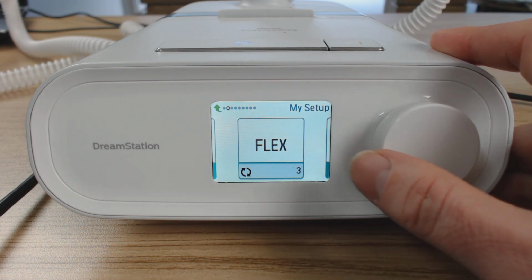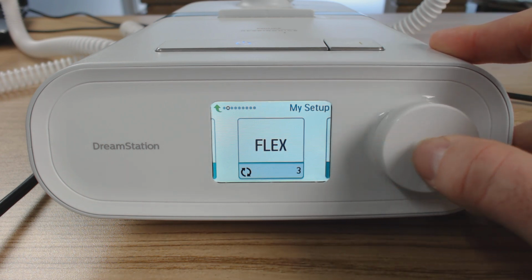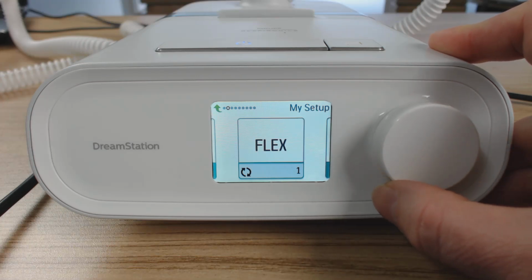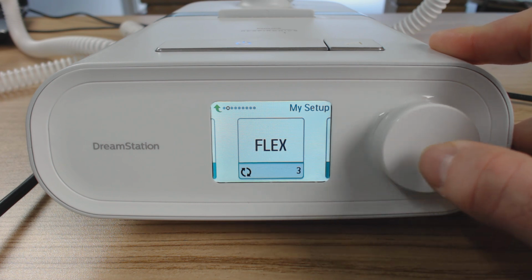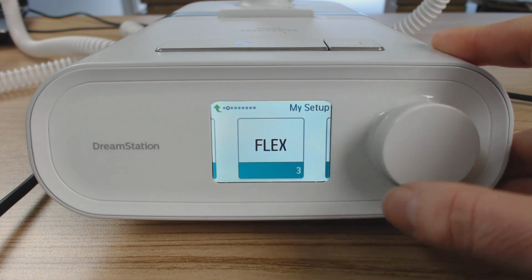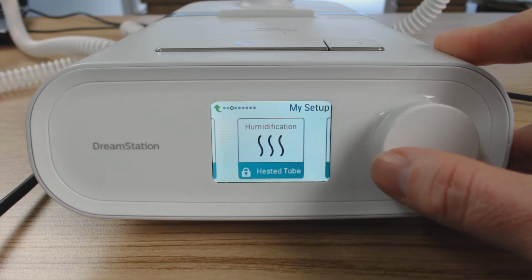So I recommend you just try them. Try it on 3. If you find that you don't like it, try it on 2, try it on 1. Or maybe start at 1 and go to 3, either or. Just try them out and see which one you prefer. Once again, you lock it in by clicking it in, rotate one to the right.